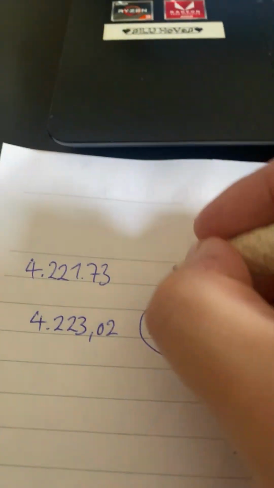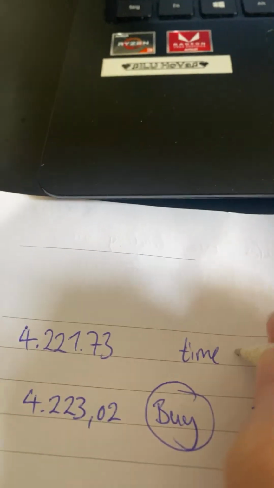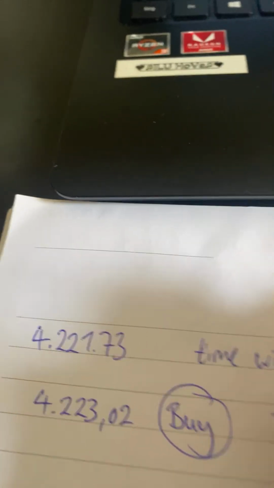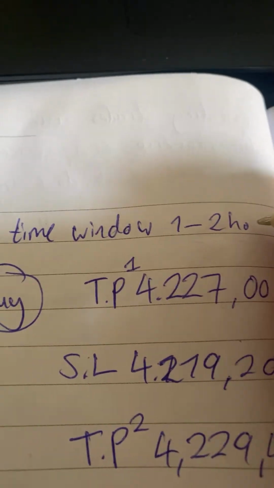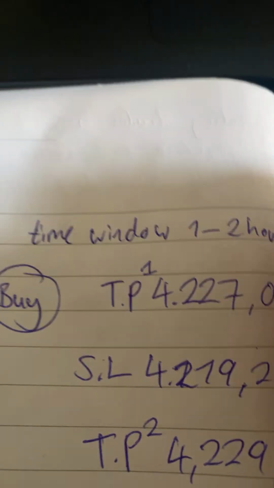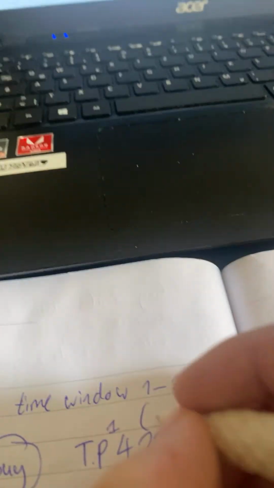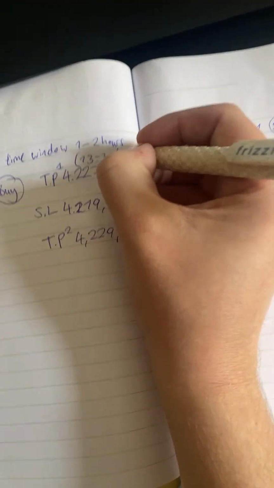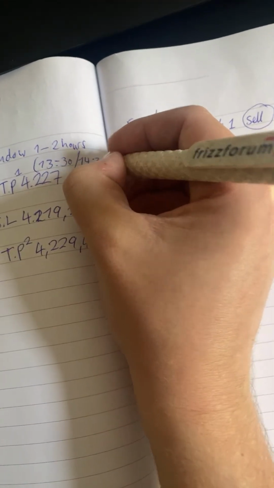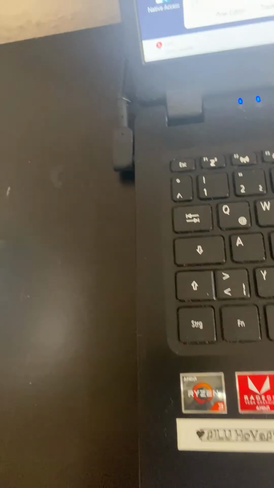4229.44. And then what I do is we're gonna do a time window of 1 to 2 hours, meaning at 13:30 to 14:30. I'll be back in a sec. Gold.